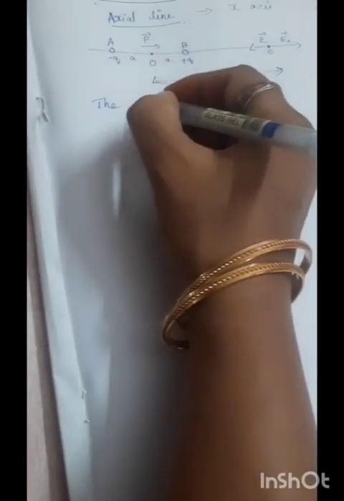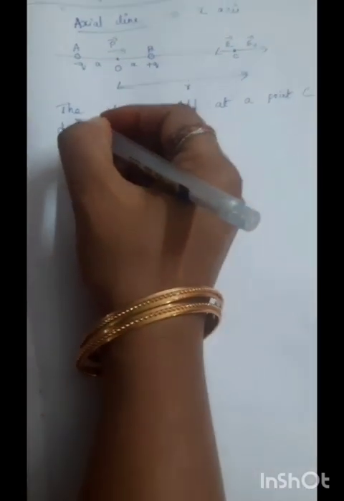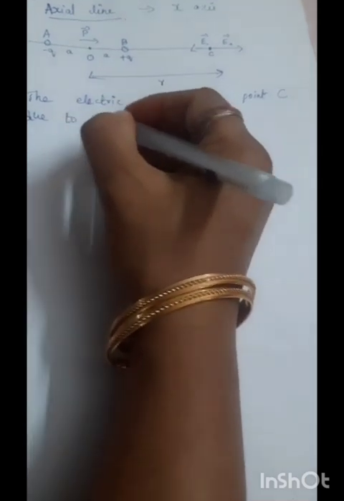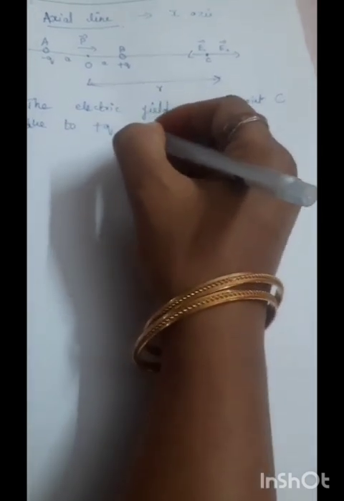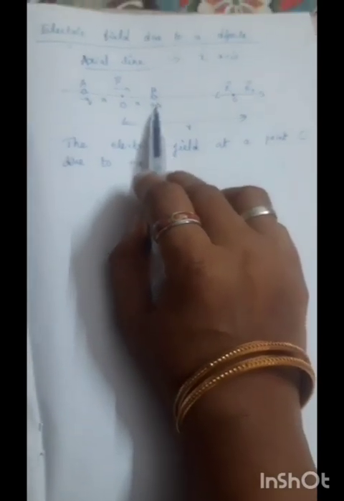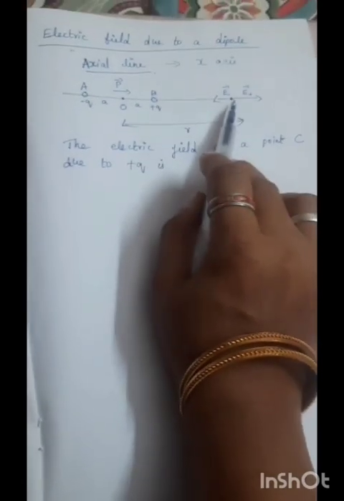The electric field at a point C due to plus q. So due to the charge plus q, what is the electric field at the point C?